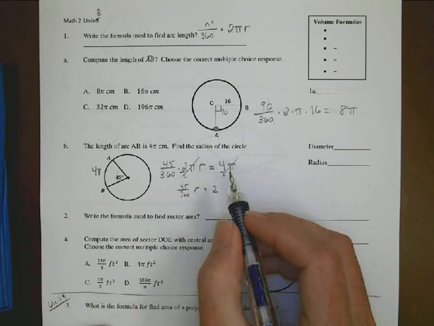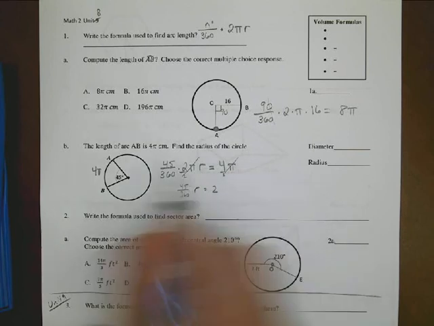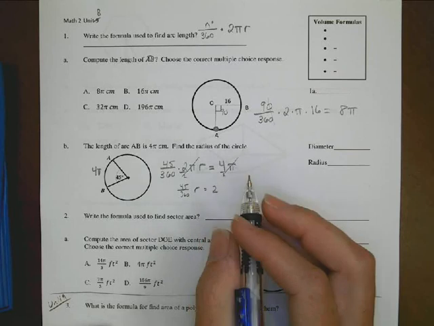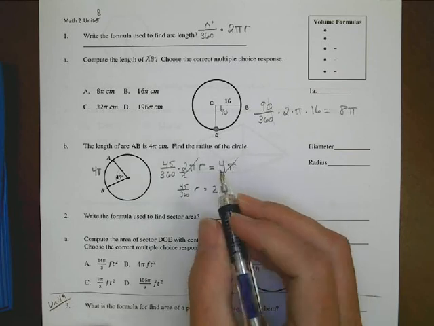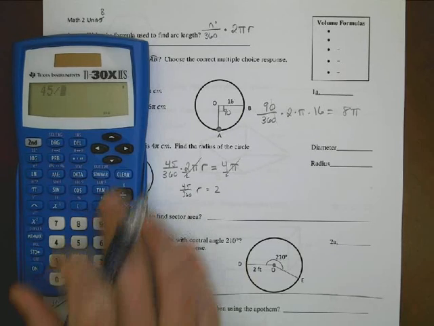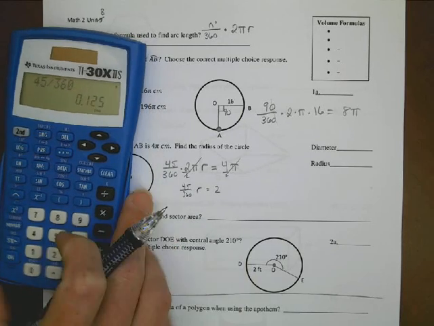And then 45 over 360, the division on that is going to be, let me turn this on, 45 divided by 360 equals 0.125.